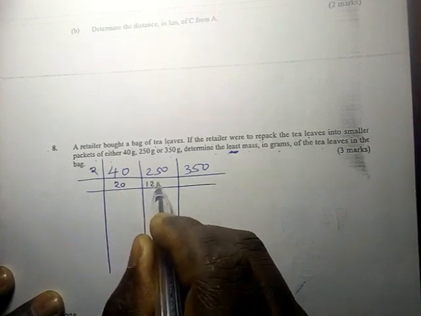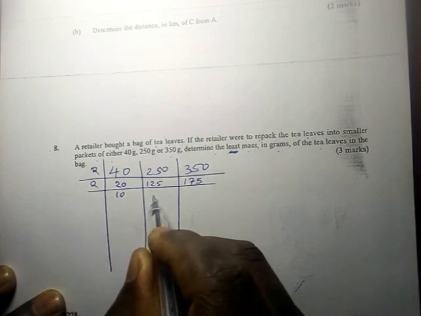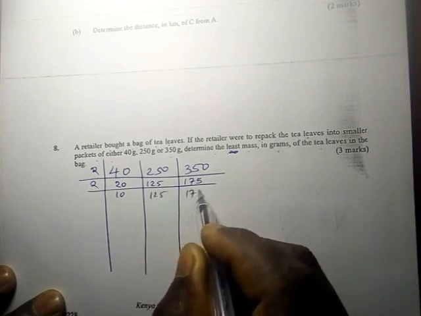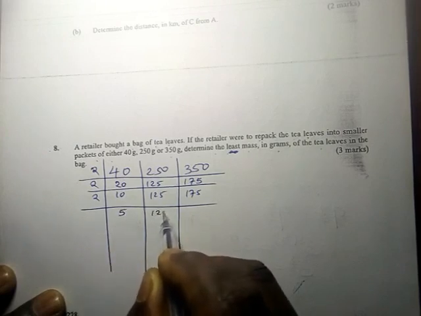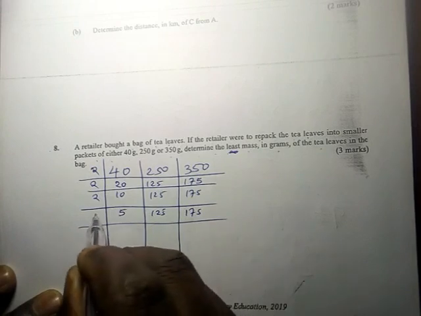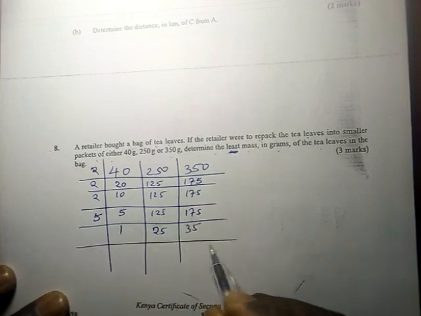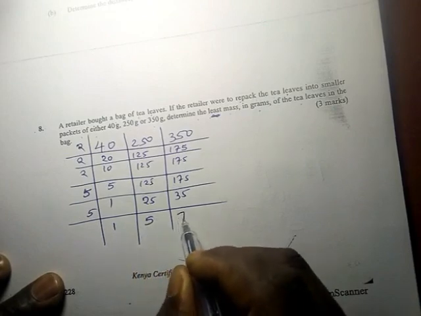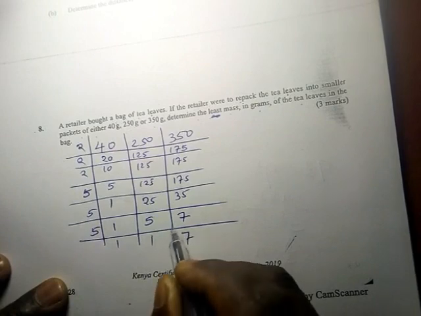20, 125, 175. 10, 125, 175. 2, 5, 125, 175. 5, 1, 25, 35. 5, 1, 5, 7. 5, 1, 1, 7.